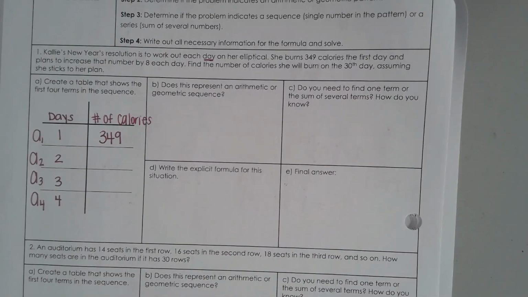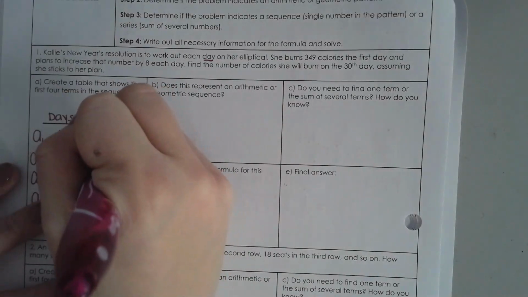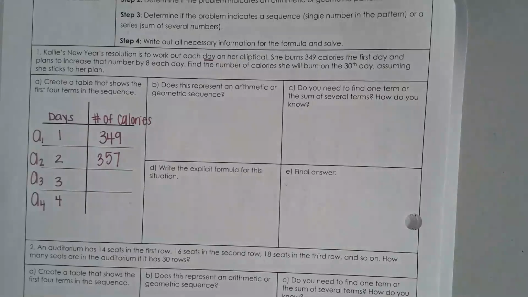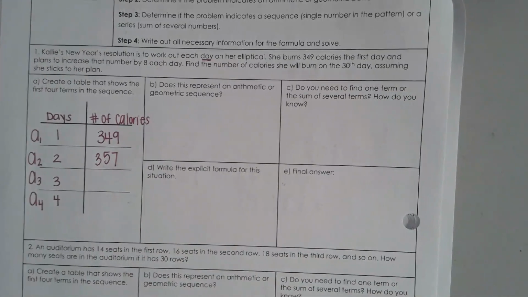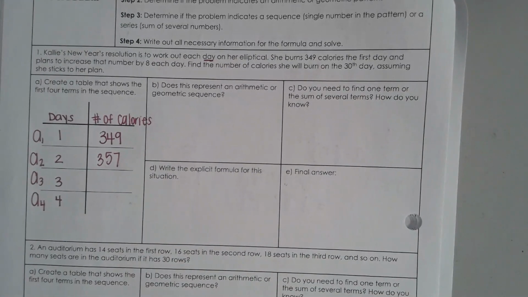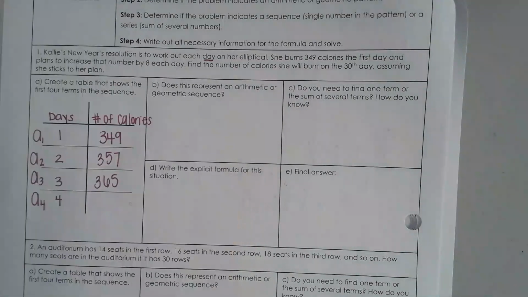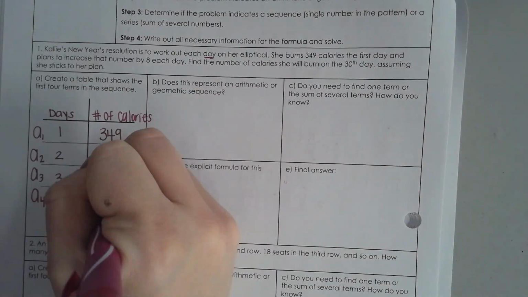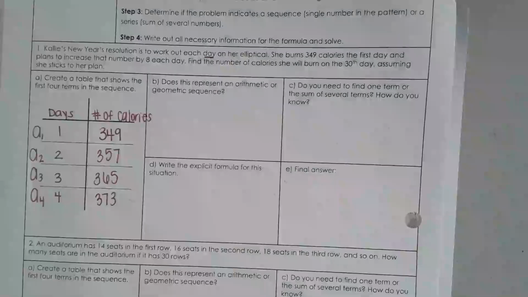So how many calories is she going to burn on day 2? 357. How many is she going to burn on day 3? 365. 8 each.